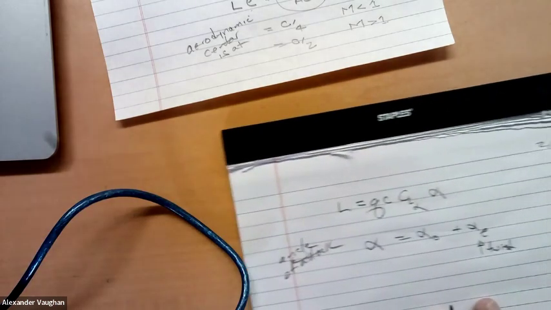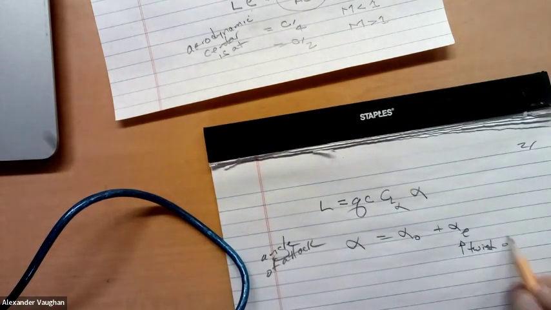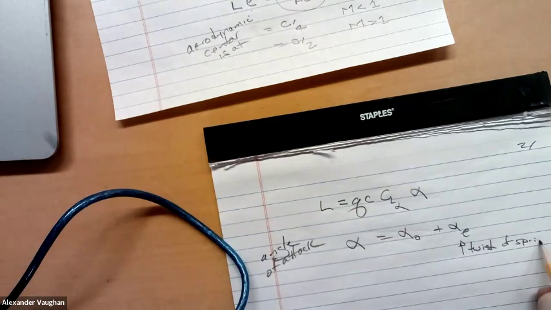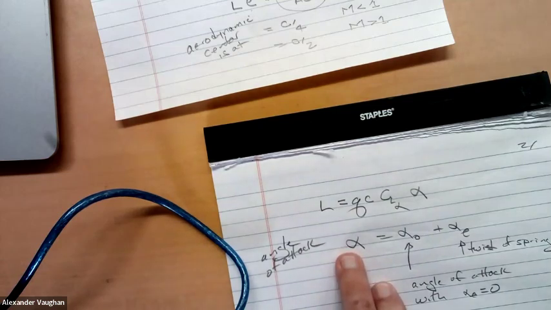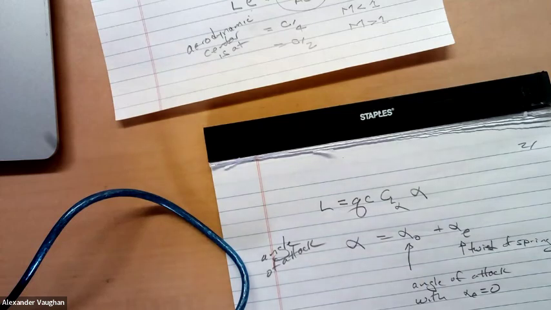And this is the angle of attack with no twist, i.e. alpha E equals 0. So we have two contributions. The aerodynamics depends on whatever initial angle we set, plus some additional angle because of the twist of the spring. And it's this twist of the spring that changes the aerodynamics that leads to the possibility of divergence.